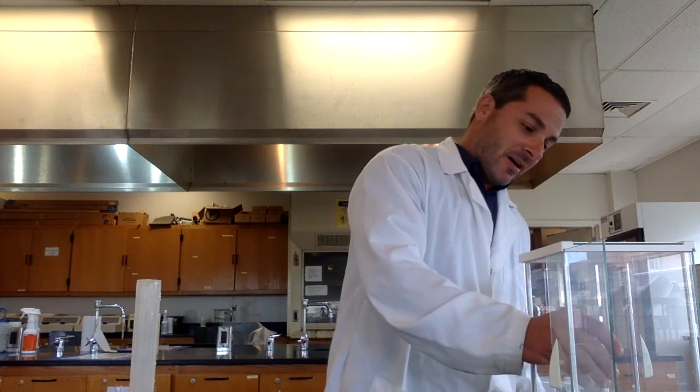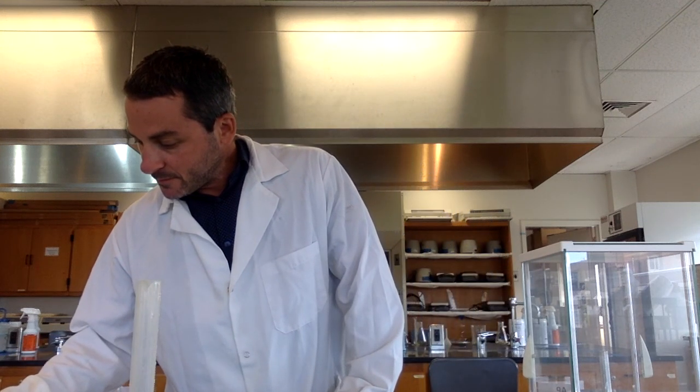All right, and now I'm going to weigh it, right? So I have the volume, and now I have the mass, 19.504 grams. Okay, and that's the mass. Mass divided by the volume gives me the density.